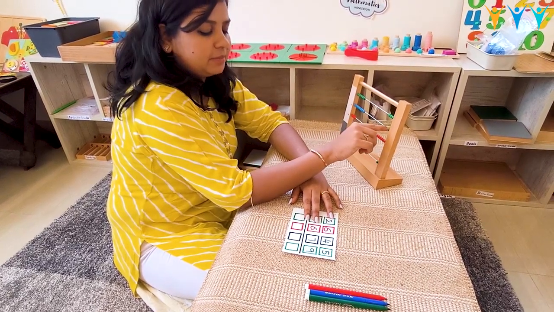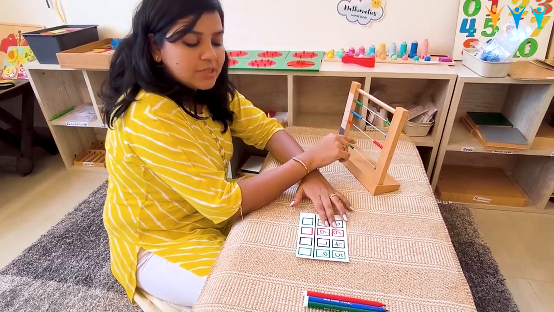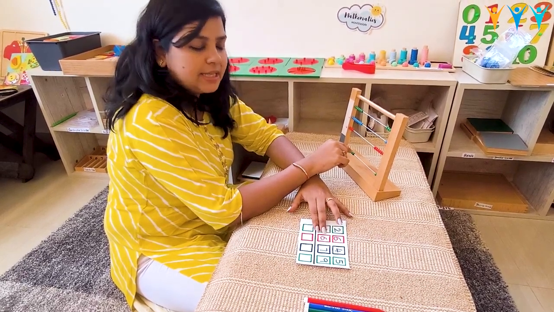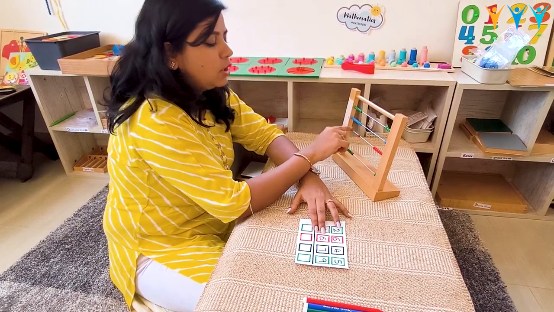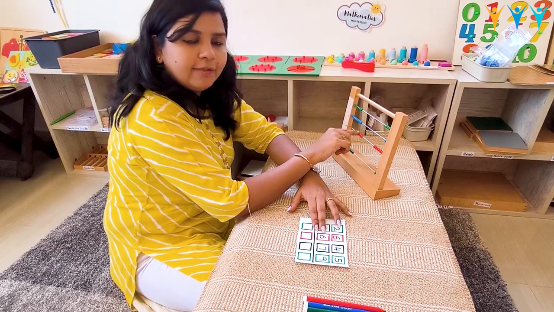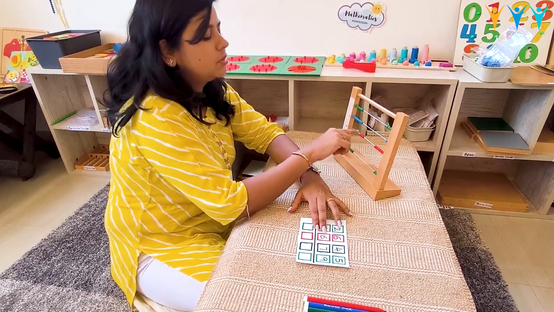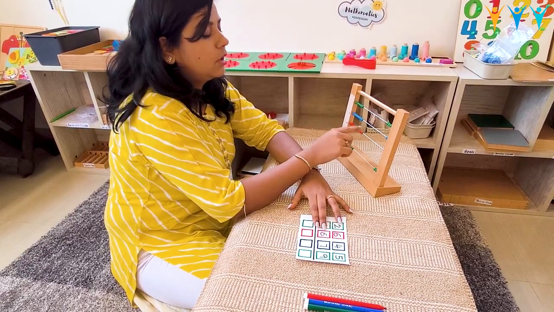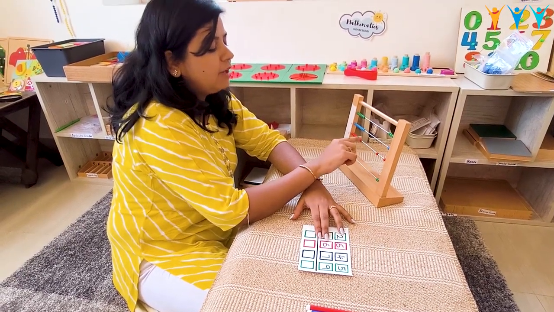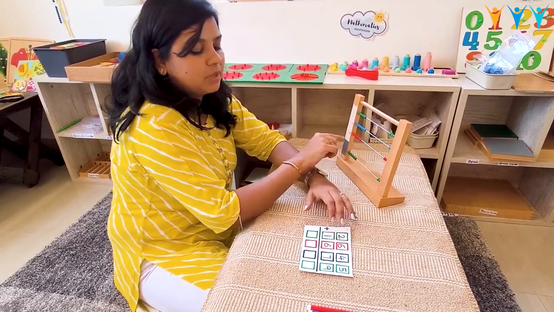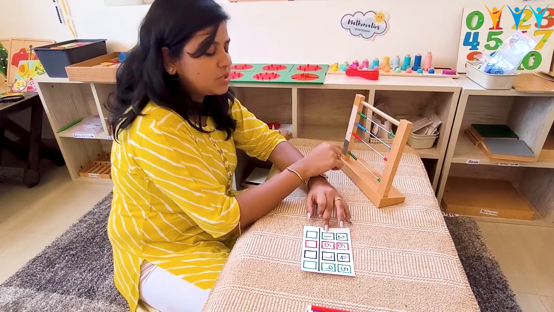6, 7. Now 6 hundreds plus 6 hundreds. 1, 2, 3. I have only 3 hundreds, so I am borrowing 1 from thousands. 4, 5, 6. Now 2000 plus 1000.